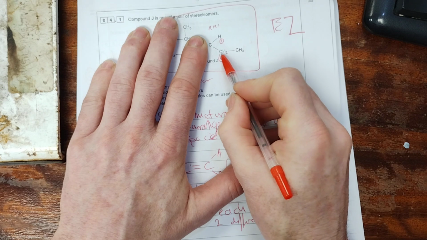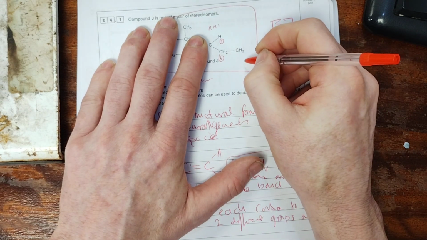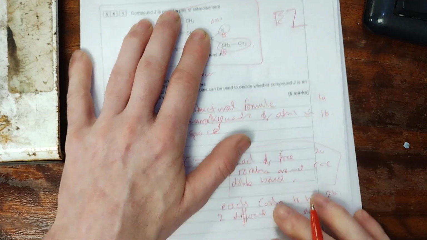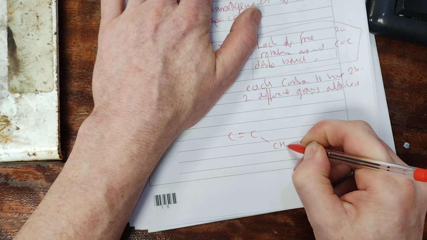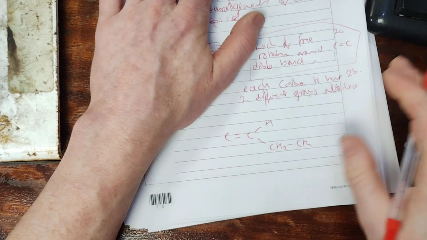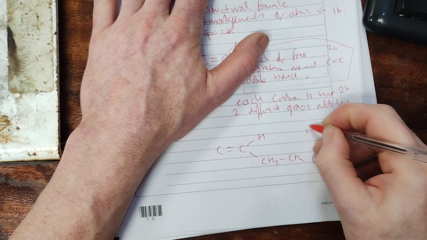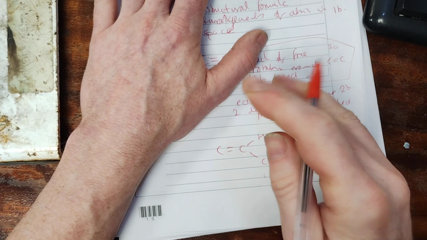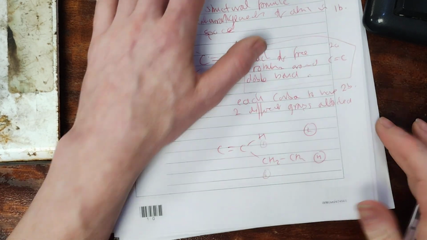That means that the CH2CH3 group is a higher priority than H. This is high priority, this is low priority. I would have explained that because carbon has an atomic number, not a mass number, of 6, and hydrogen has an atomic number of 1.